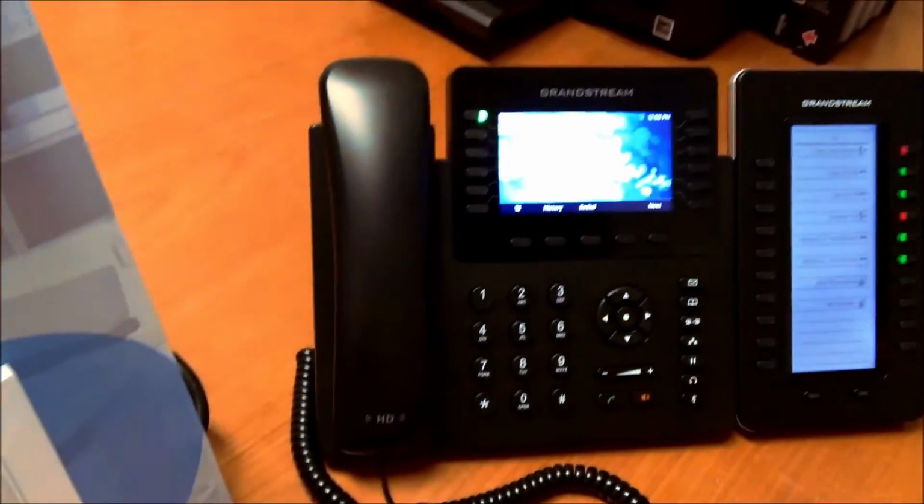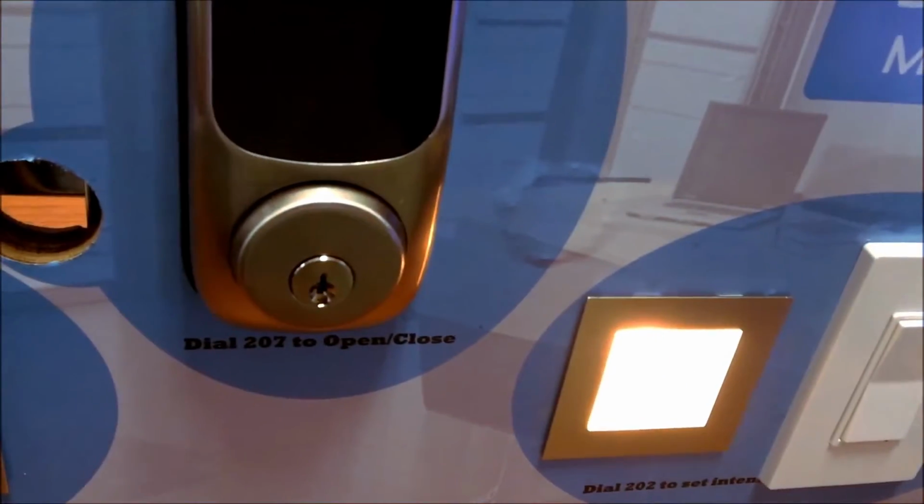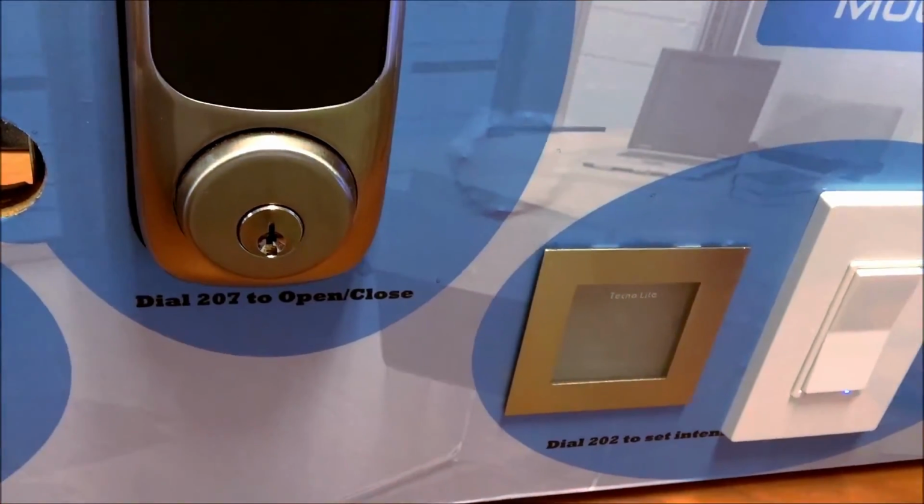Now we will turn it off. To set the light intensity, 0. The light has gone out completely.